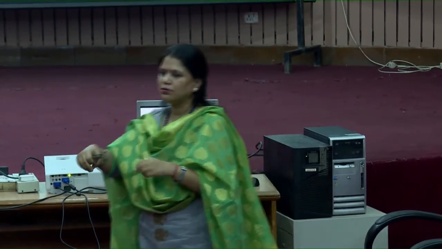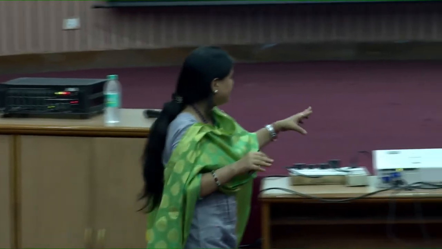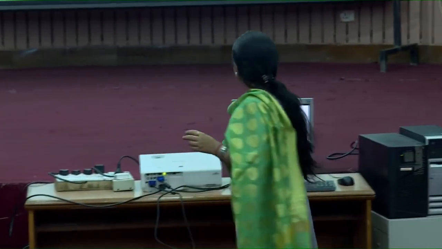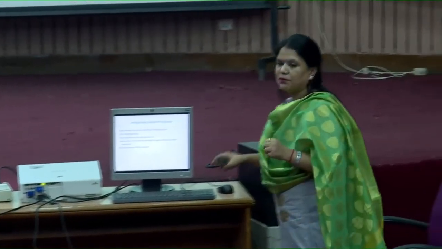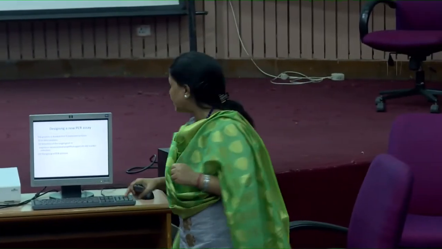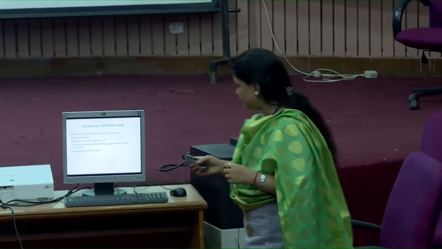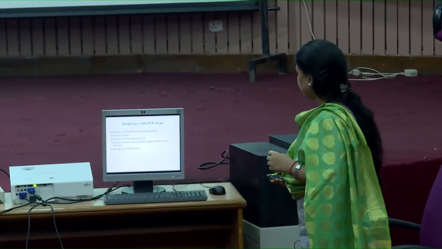Afterwards, once you identify that it is present only in this particular pathogen, the next step is to design primers for that specific region of that pathogen. First we go for in silico analysis, then select the target gene, then design the primers. These are the steps for the designing assay.